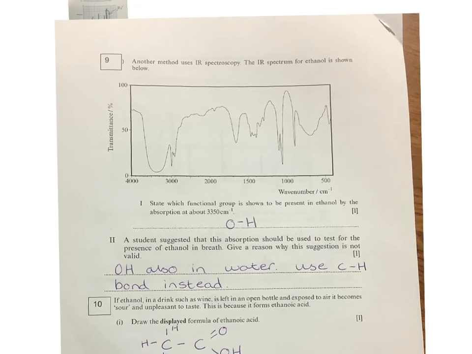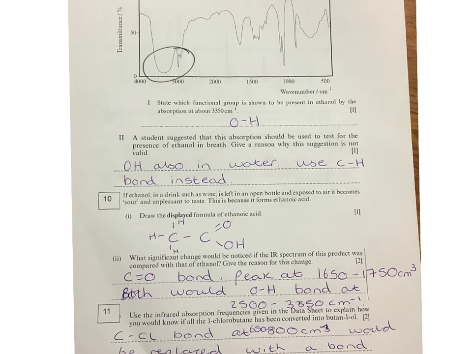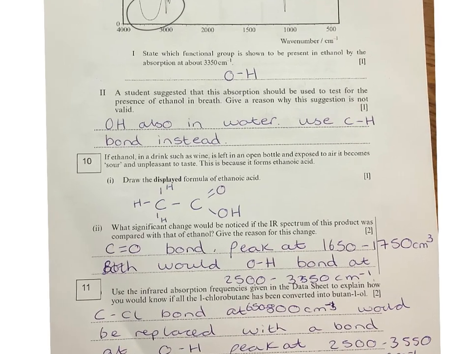Okay, state the functional group that is shown to be present in ethanol from the absorption here. Okay, so the OH group. You don't need to learn it. It's all on a sheet you get given. Students suggested that the absorption should be used to test for the presence of ethanol on the breath. Give a reason why it's not always valid. Okay, the OH bond is also present in water, so we often use the CH bond instead.